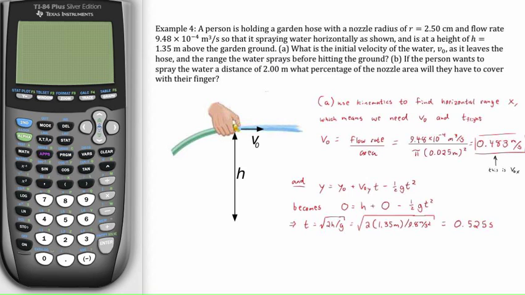So x is then just going to be v naught x, which is of course non-zero, unlike v naught y, which was 0, right? Times that time that we solved for, the time in the air. It's often called the time of flight. Okay, so we'll use the velocity we found, 0.483 meters per second, times our value of 0.525 seconds to get our number here.